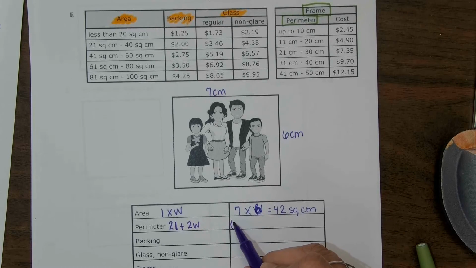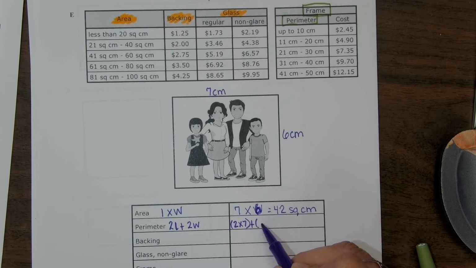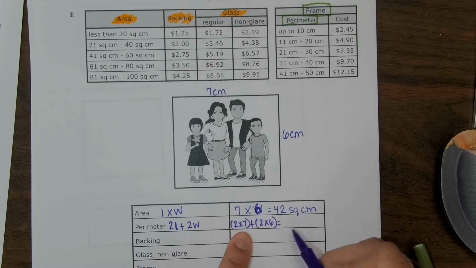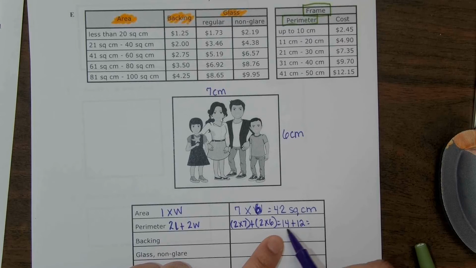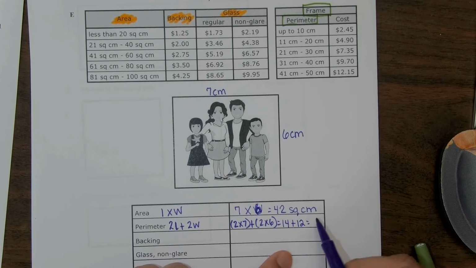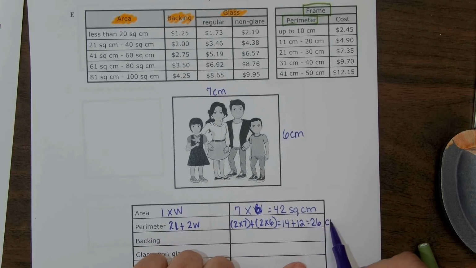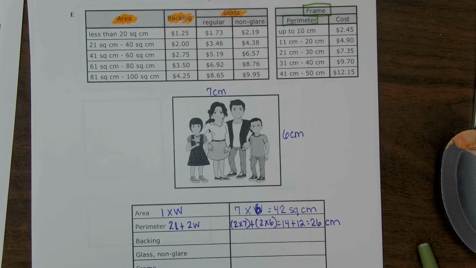So we have 2 times 7 plus 2 times 6. 2 times 7 is 14, plus 2 times 6 is 12. So 14 plus 12 is 26 centimeters. That's the perimeter.